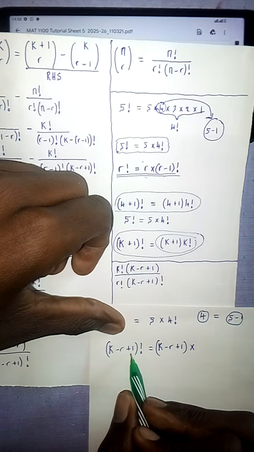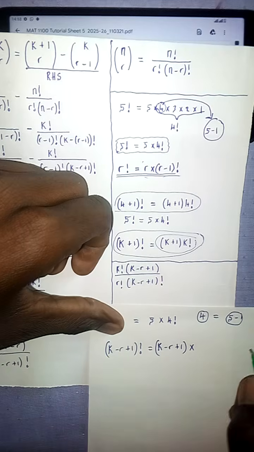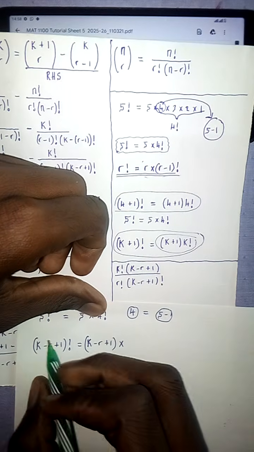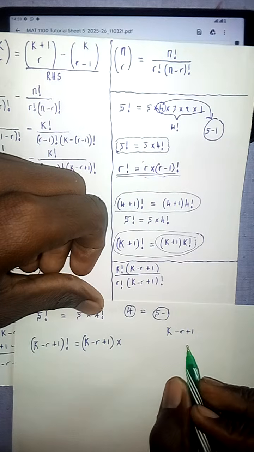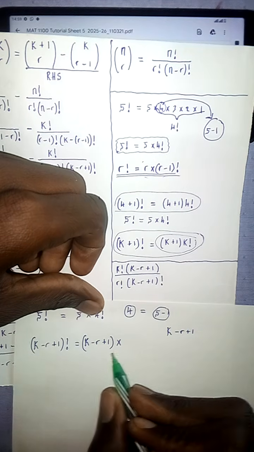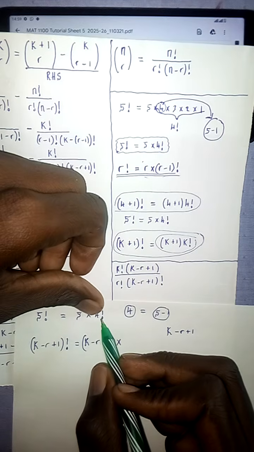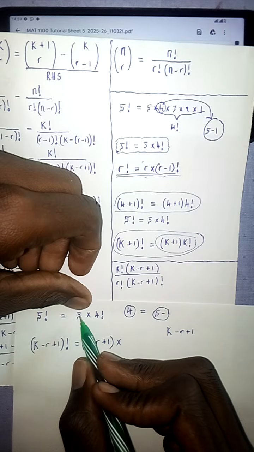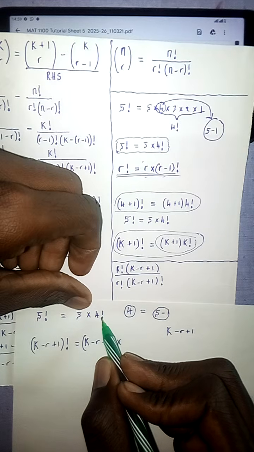But as you can see, we have got k minus r plus 1. So we need to subtract 1 from this thing and add the factorial, just like we did here. From 5 we removed 1, it gave us 4, and we put the factorial.